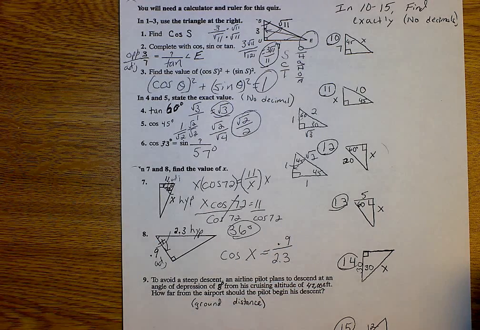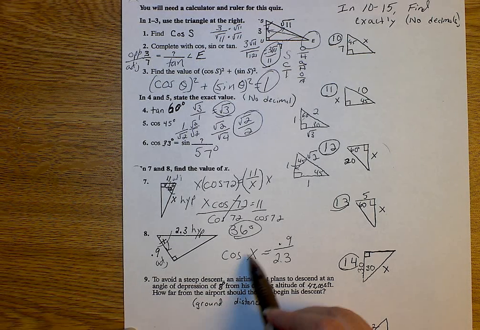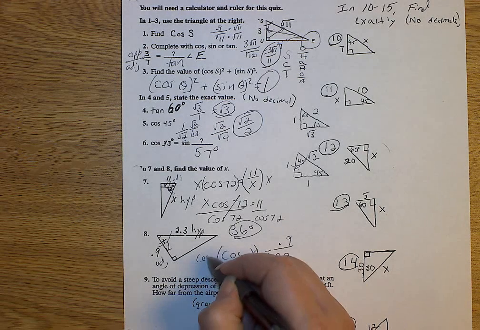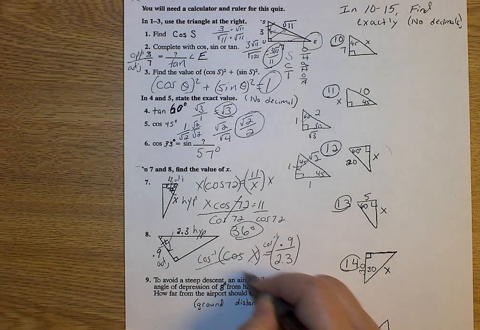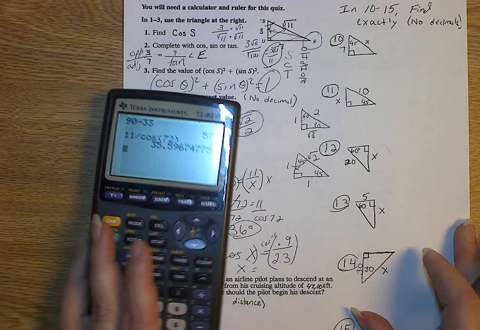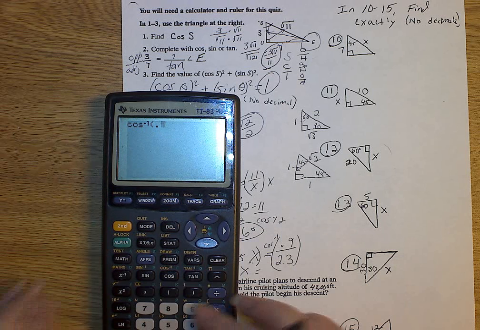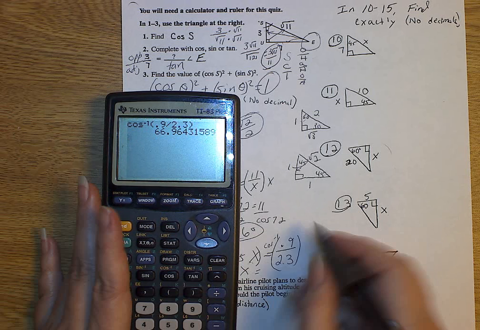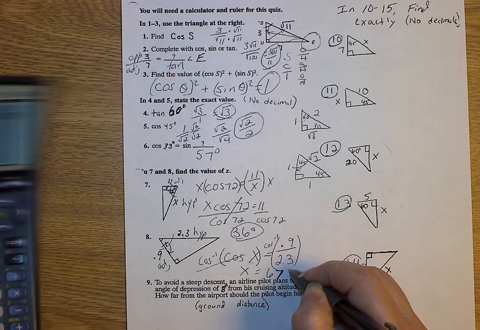Now I'm trying to get x, and what is x? X is an angle. So I'm trying to get rid of cosine, so I have to take the inverse. Cosine inverse of both sides. This cancels out, so you get x. So in your calculator, you will go cosine inverse of 0.9 divided by 2.3. And that gives you 66.9, so 67. And that is degrees.